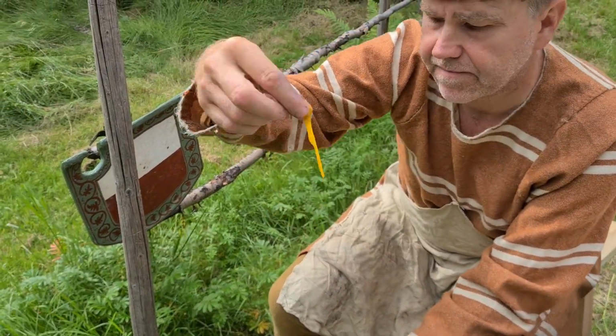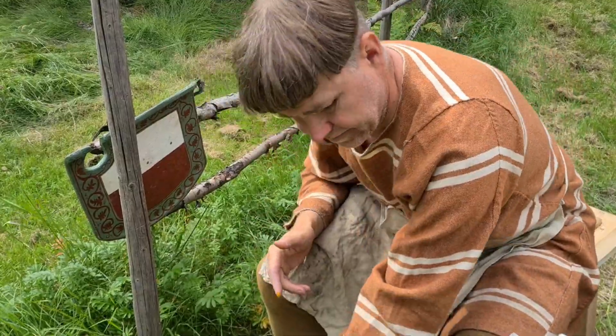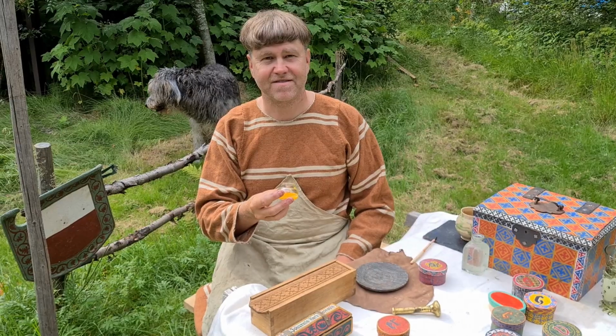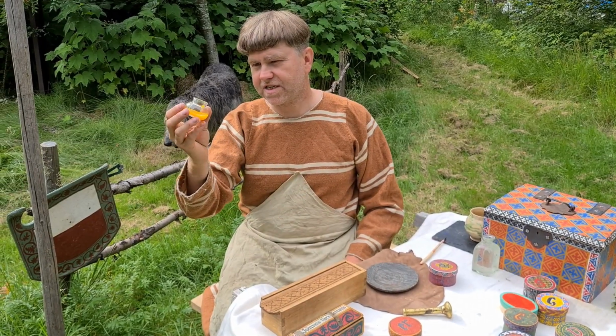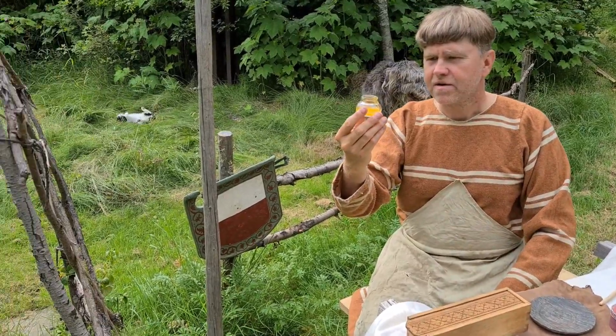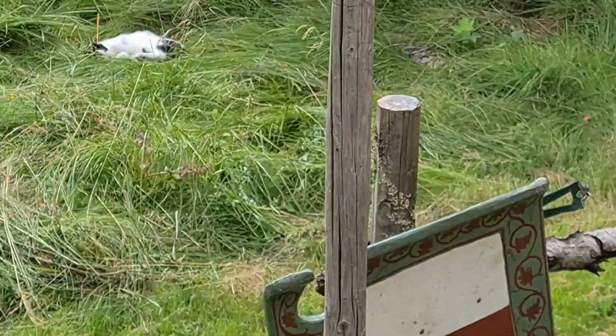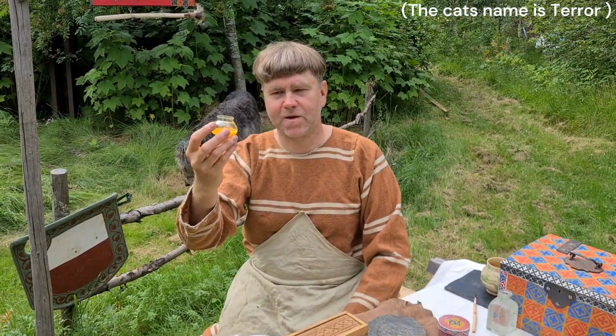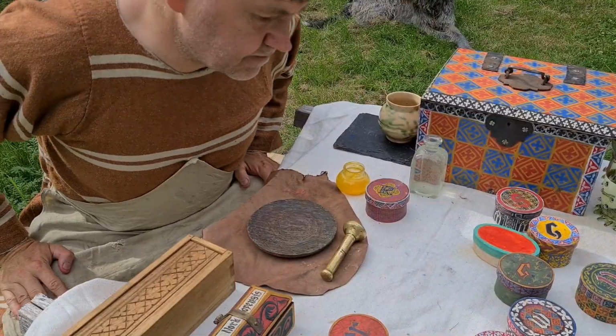We throw that away. So this is now the egg yolk that we're going to need. So the yolk that we will use.